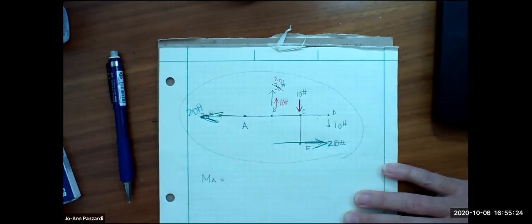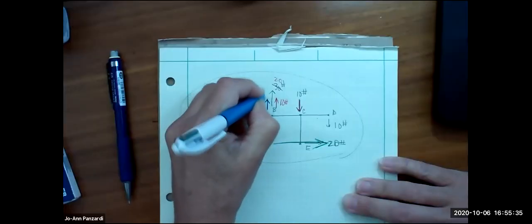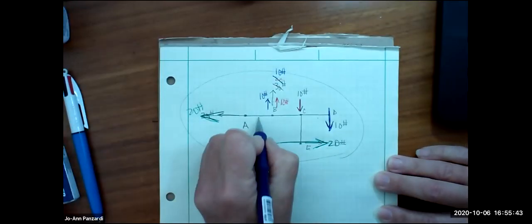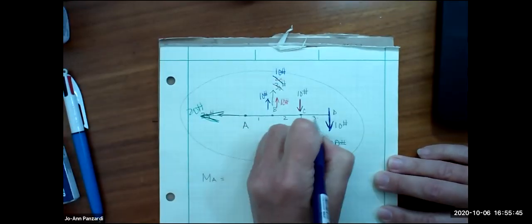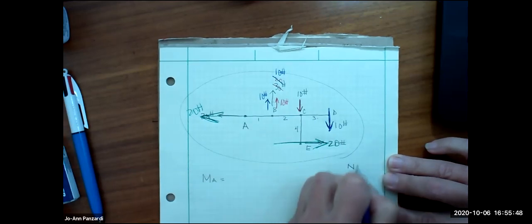Victoria, is there another one? You can split the 20 and then use it with the 10 at D. Right, I have a 10, which cuts this down now to 10. And I have this. And now let me give you distances. 1, 2, 3, 4. Of course, not drawn to scale.